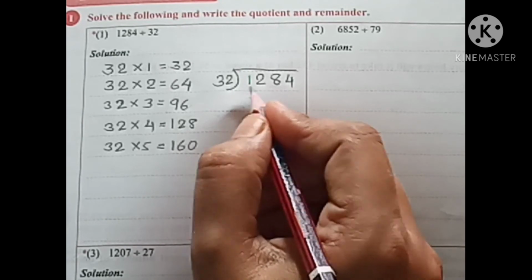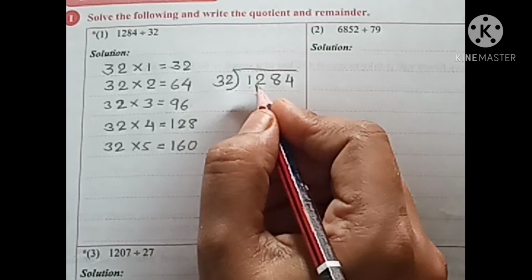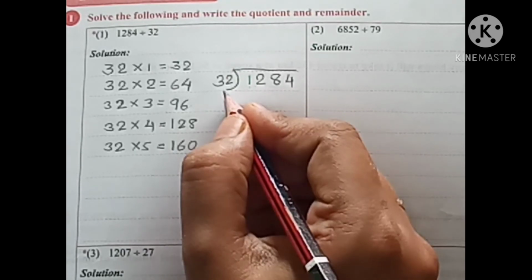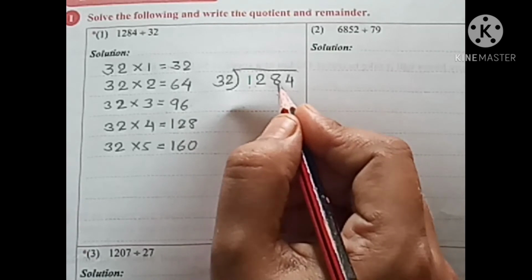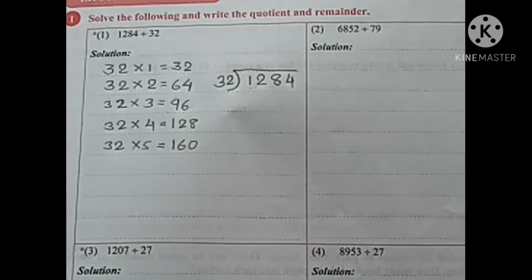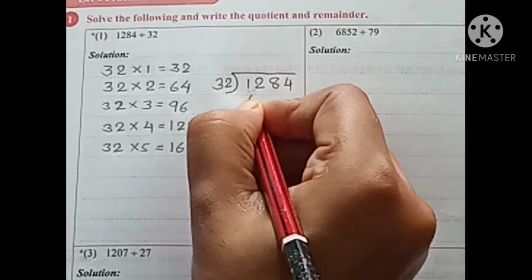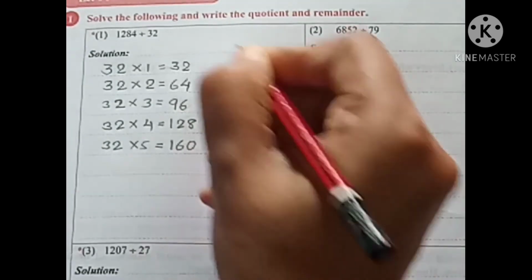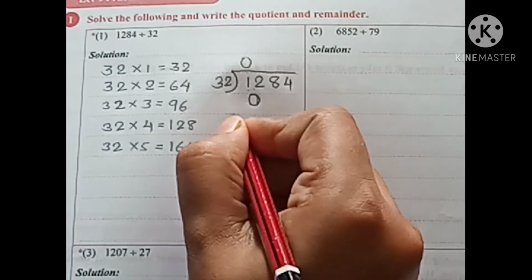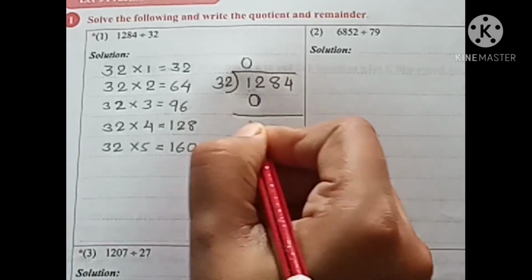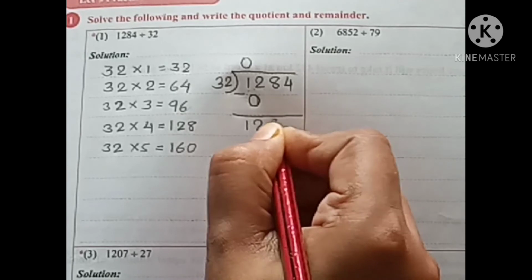So we consider 128. But first, write 0 here, the same in the quotient. 128.